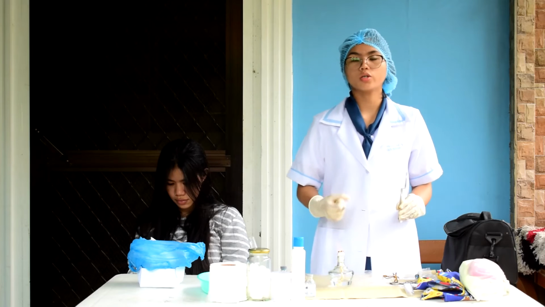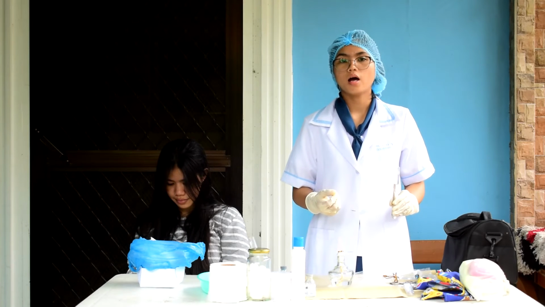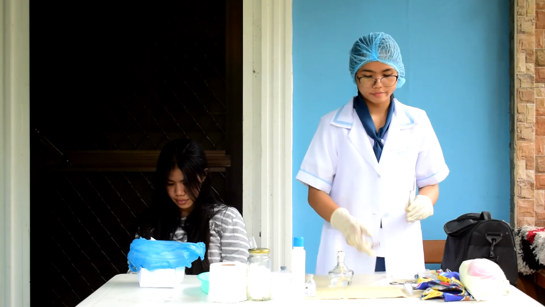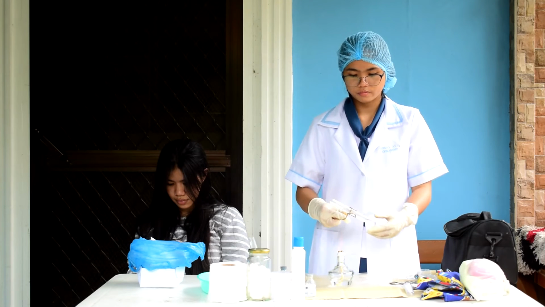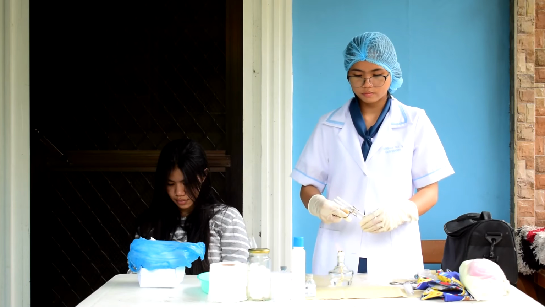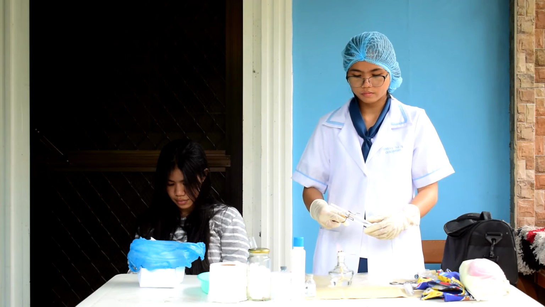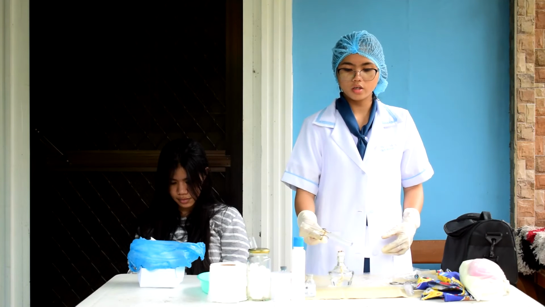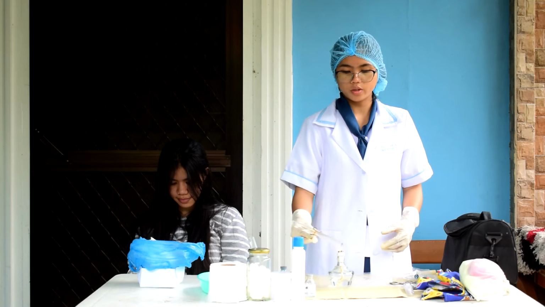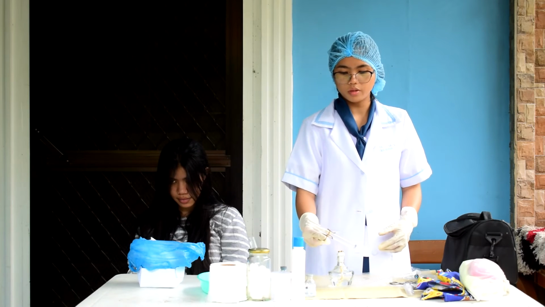So, what do you do after that? We have to be careful when using the test tube holder. You only have to heat the upper portion approximately 1 to 2 minutes until it boils.